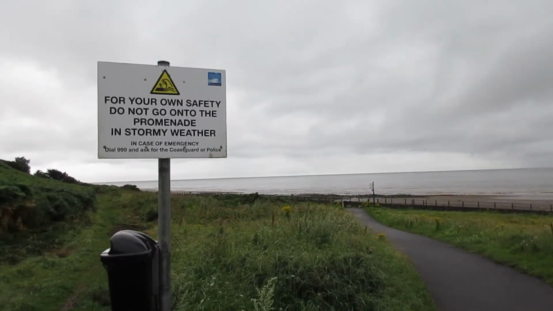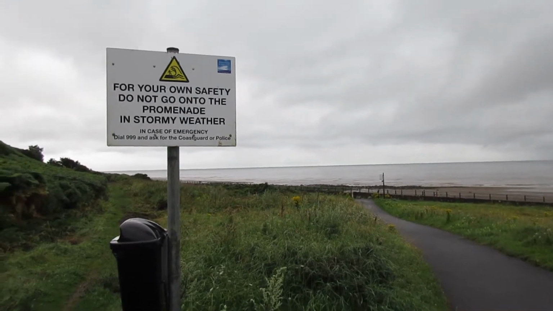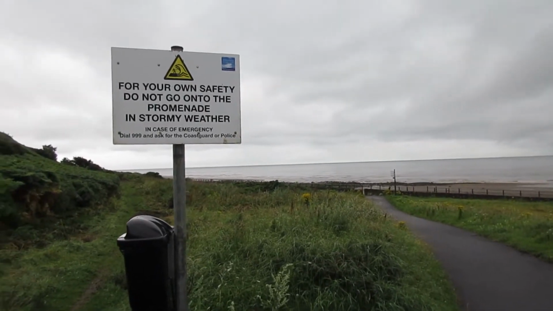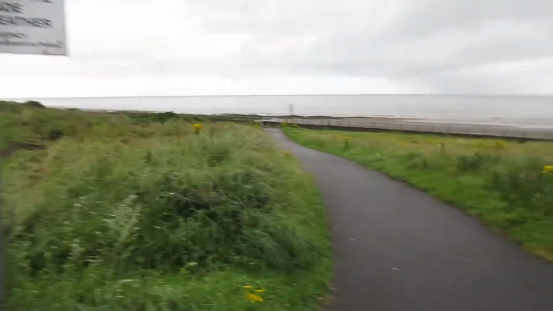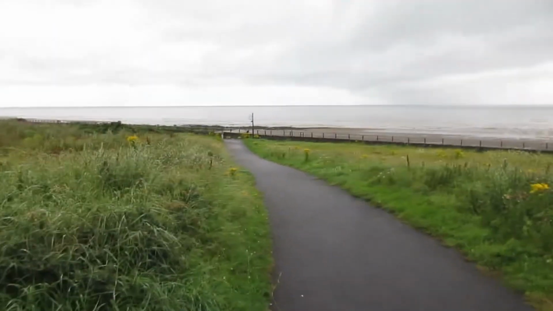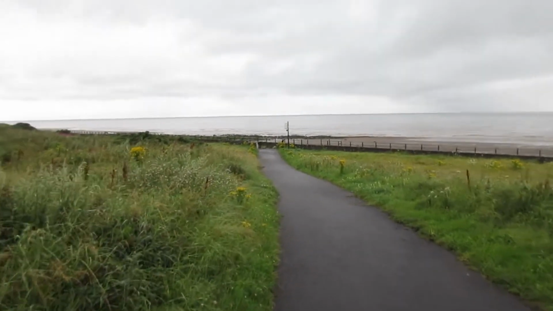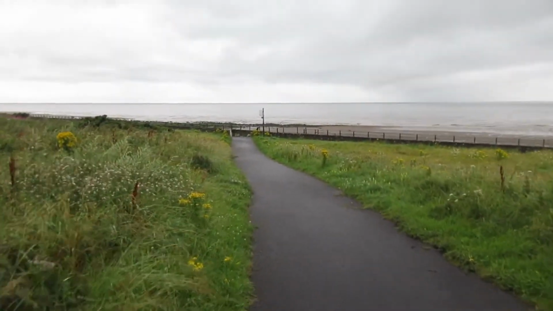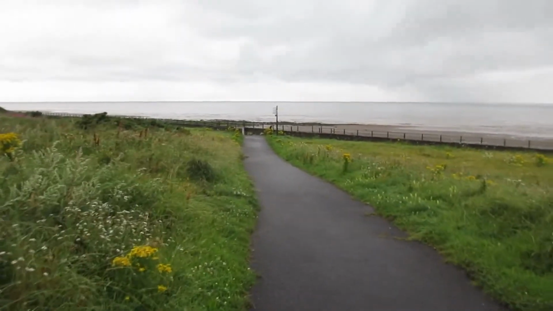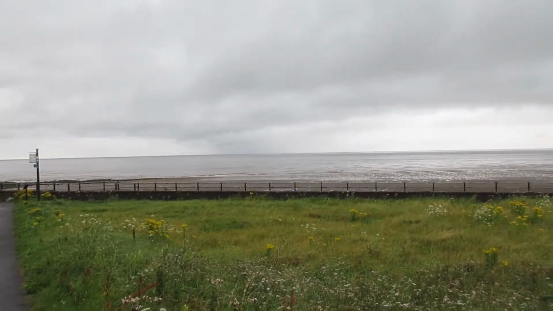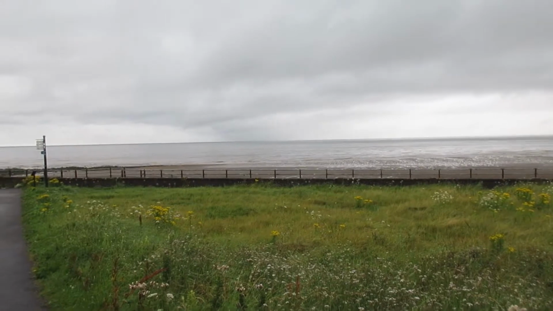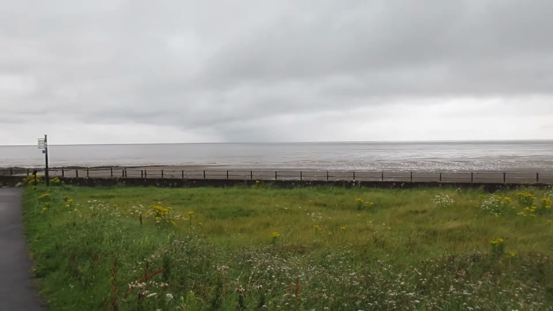And the signboard says, for your own safety, do not go onto the promenade in stormy weather. There is a rough track to the left here. The tar track goes down here, the sign at the bottom showing it's the England coast path. So we'll see where it goes along the side of the road. The tide has rapidly come in from being a long way out. In the past hour it's suddenly coming right up to the road.